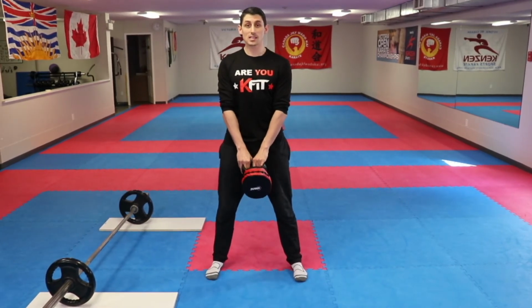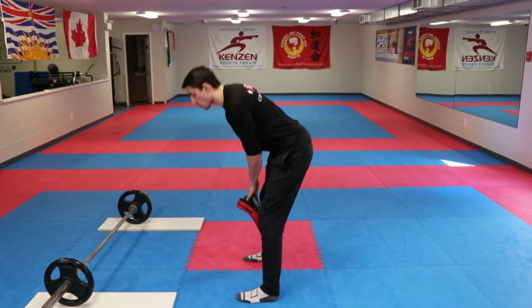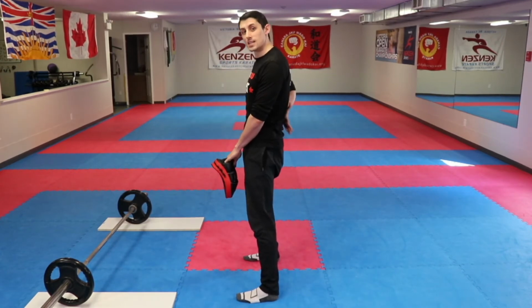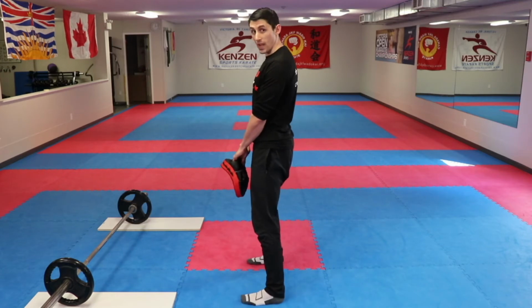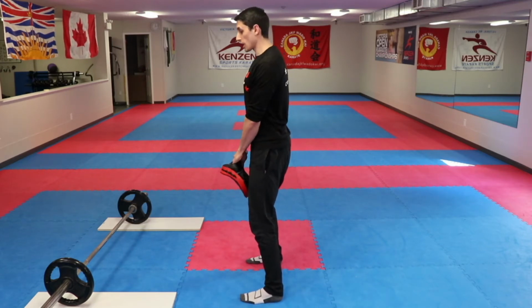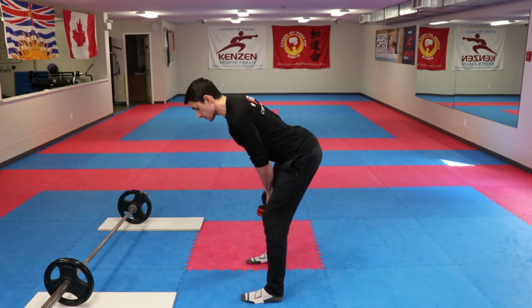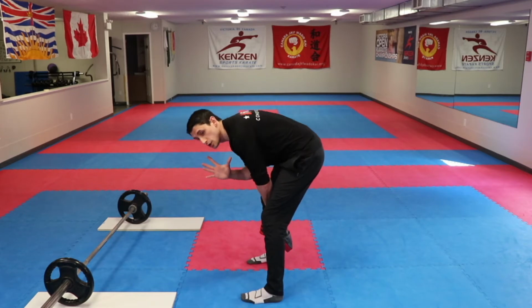Now we're going to make things a little bit more difficult because your weight is going to pull you forward. It's a lot harder to maintain that neutral spine with the weight in front. So with the weight in front, leading with the hips, you're going to let those hips lead, maintain that neutral spine until you feel the stretch in the hamstrings. We don't want to lose the neutral spine.